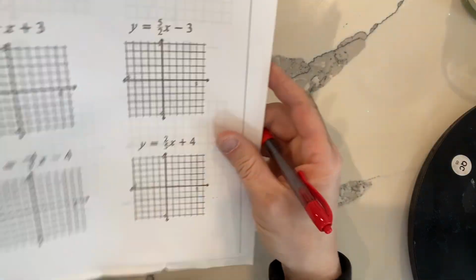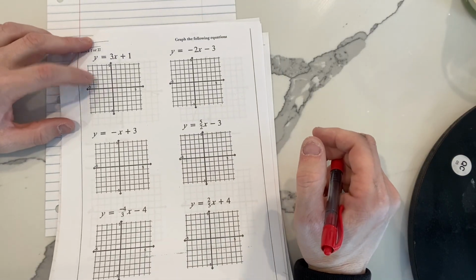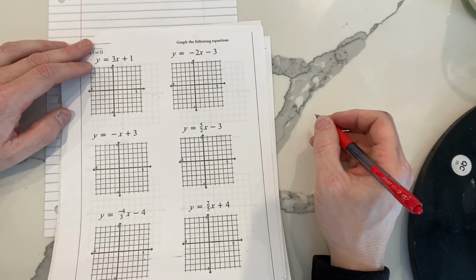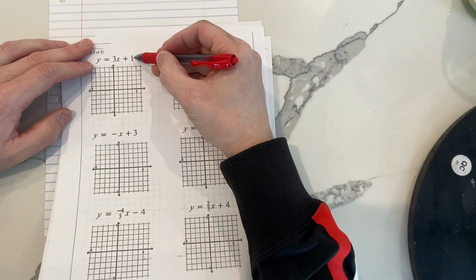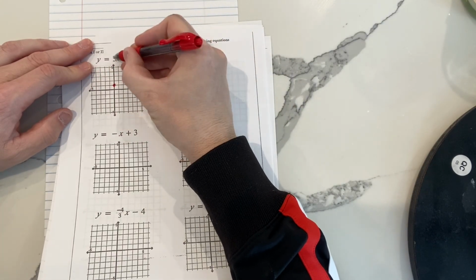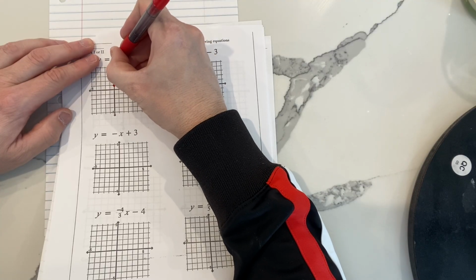Okay, now we get to put in our lines. All right, so y equals 3x plus 1. So we have to put in our y-intercept first. So here it's a +1, so it goes right here, right? And this is the rise, so since there's not a number there, I can make the run a 1.